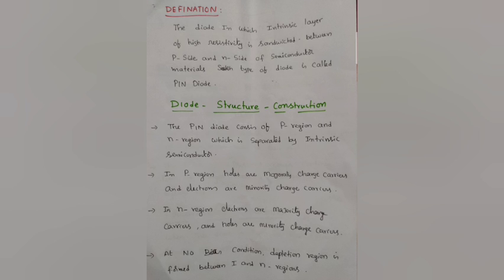Diode structure and construction. The PIN diode consists of a P region and an N region separated by an intrinsic semiconductor. In the P region, holes are majority charge carriers and electrons are minority charge carriers. In the N region, electrons are majority charge carriers and holes are minority charge carriers.